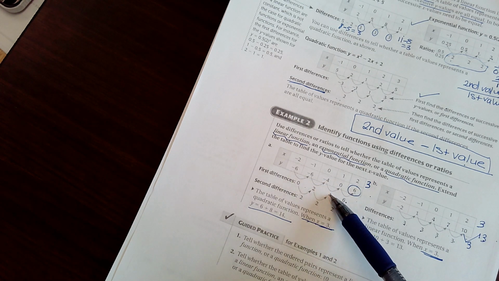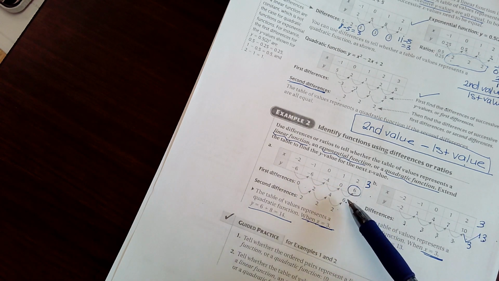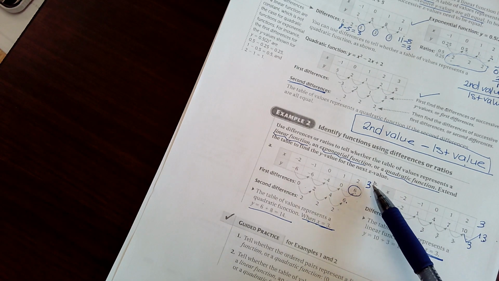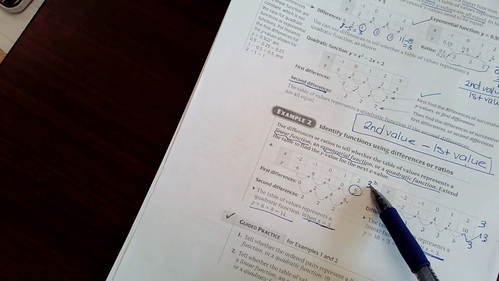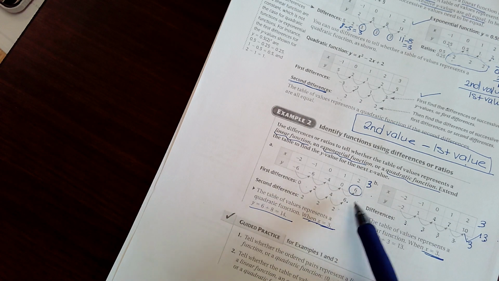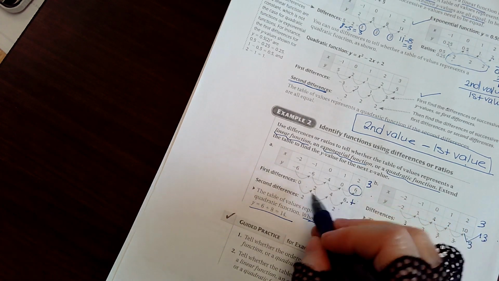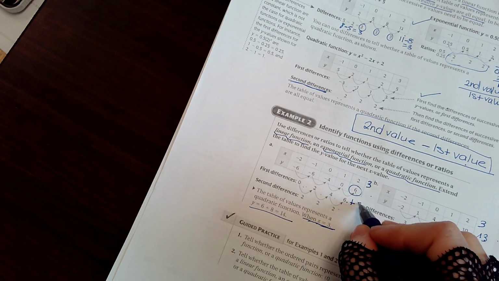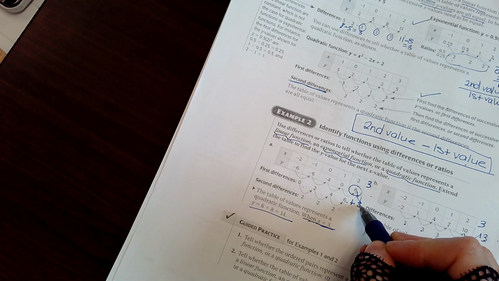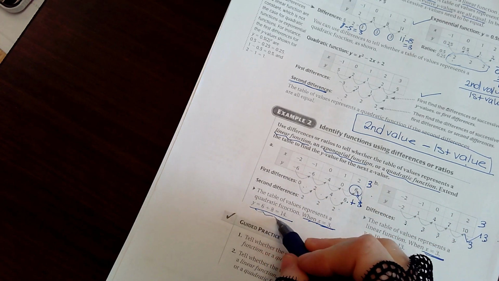I'm adding 4. -4 plus 4 is 0. 0 plus 6 is 6. So they want to know what the next value is for y. So when x is 3, I'm going to take 6, and I know that these are all going up by 2, so this will be 8. So then 6 plus 8 right here is going to be 14.